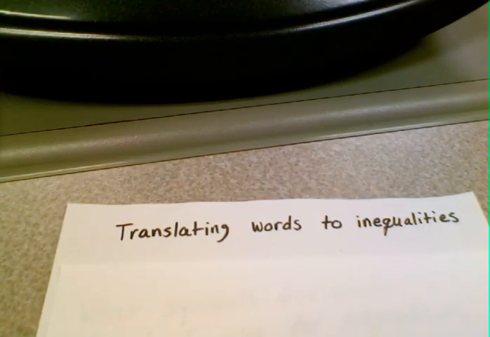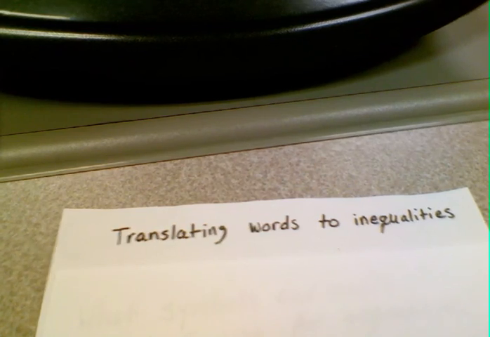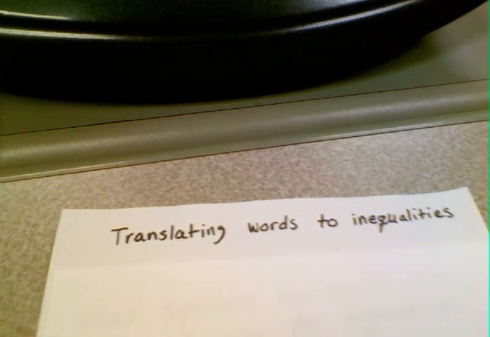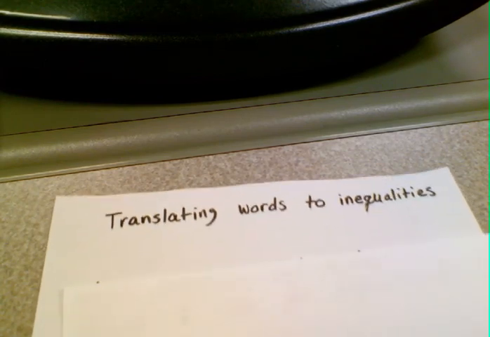Hi guys, this is a lesson where we are going to translate words to inequalities, and this is a continuation of problem number 4 when you translated words to equations. Problem number 4 had to do with what we're going to talk about today. So that was a lead into this section.